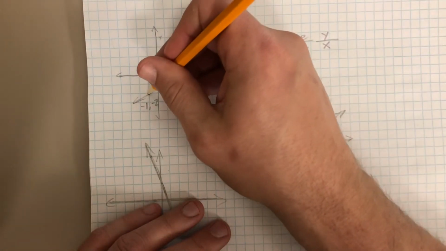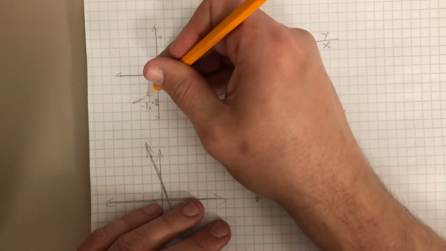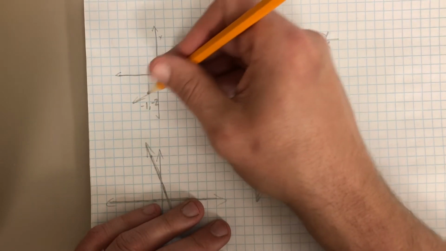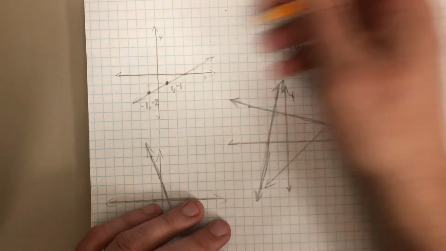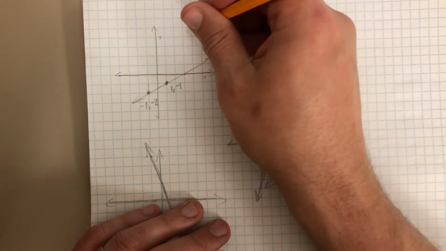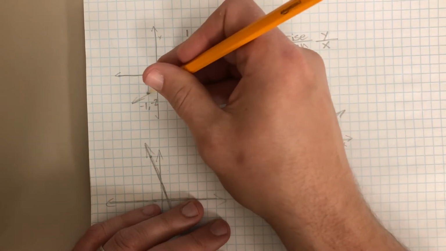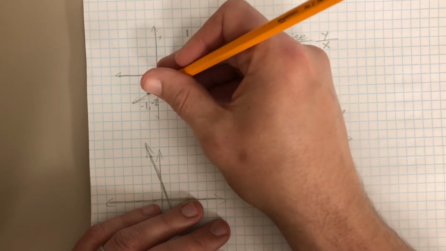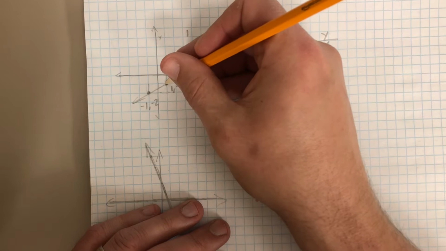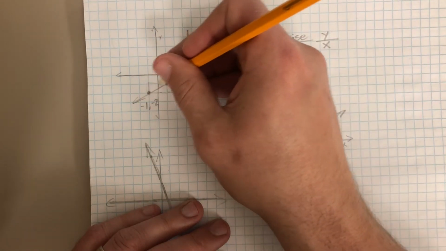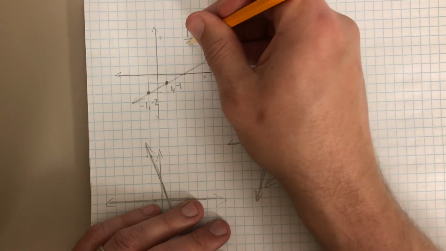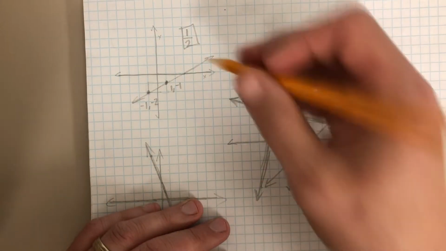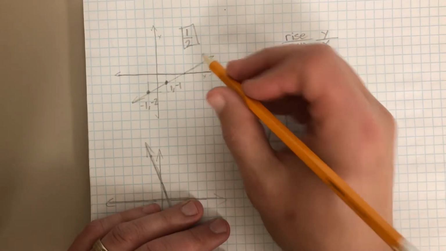To go from this point to this point, how far up did we go? We went up 1. This is 1 higher, so the change in y would be 1. The change in x, how far did we go over from this point to this point? We went over 2 spaces. So we went up 1 over 2, and the slope of this line would be 1/2. We know it's positive because it's going up from left to right.